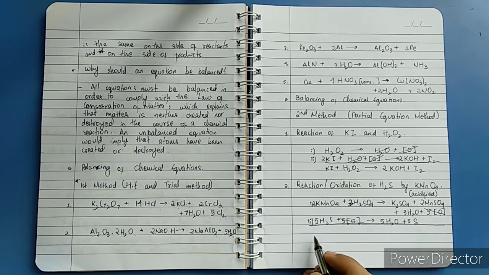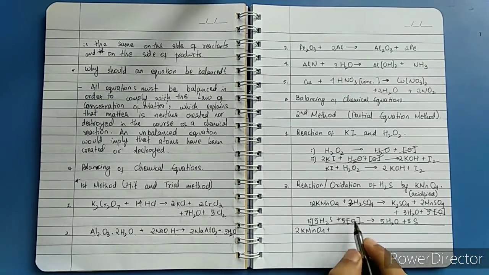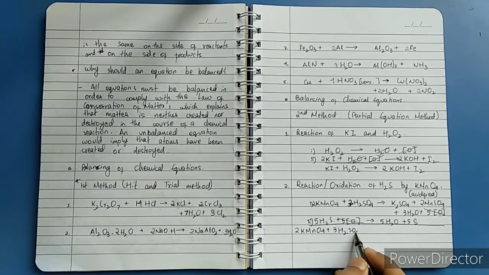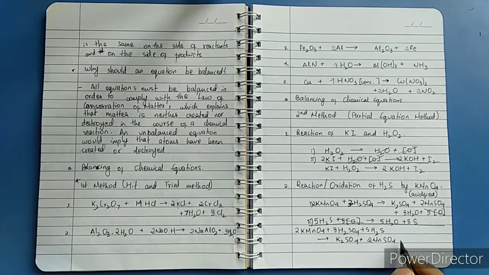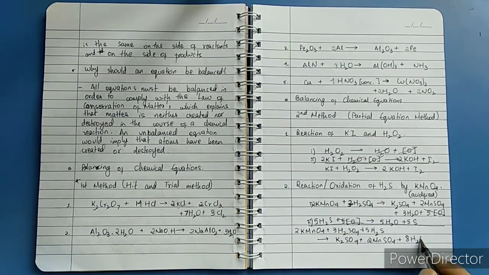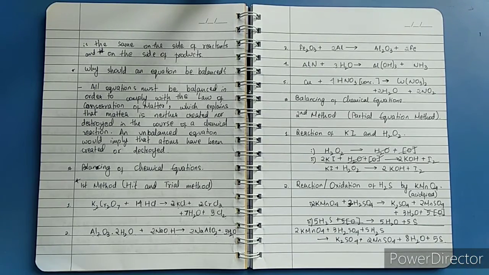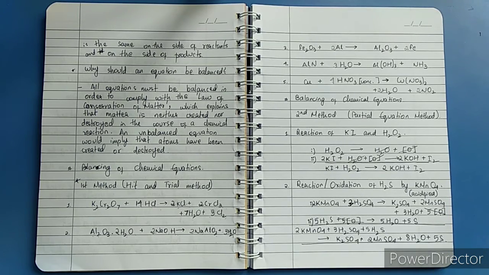and we get 2 KMnO4 plus 3 H2SO4 reacts with 5 H2S to give K2SO4 plus 2 MnSO4 plus 3 molecules of water and 5 molecules of water, that is 8 molecules of water, and 5 S. So this is our final reaction. So this is how we solve using the partial equation method.